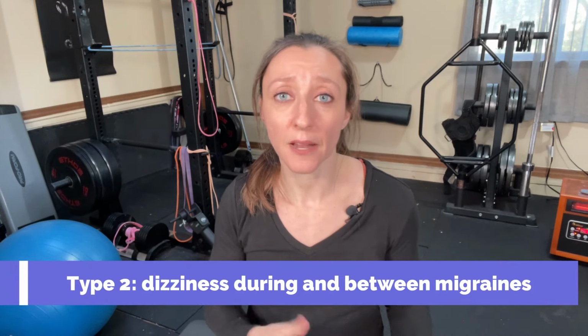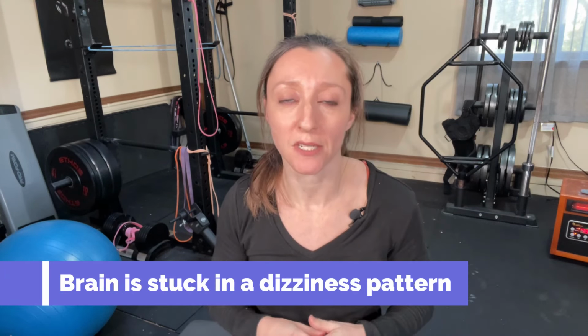As for the second type, that's clearly neural circuit dizziness. Something keeps the dizziness going even after the attack has stopped, and I think it's a pretty easy argument to make that the brain is stuck in some maladaptive circuit. In other words, it's stuck in some pattern or program that was established by the migraine.